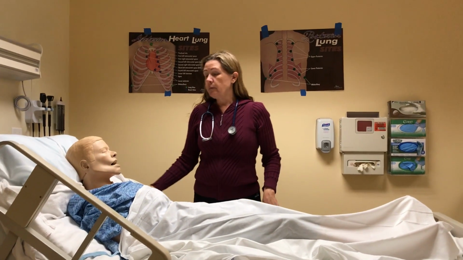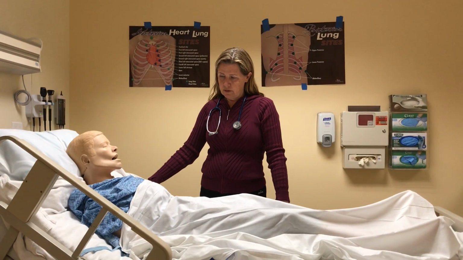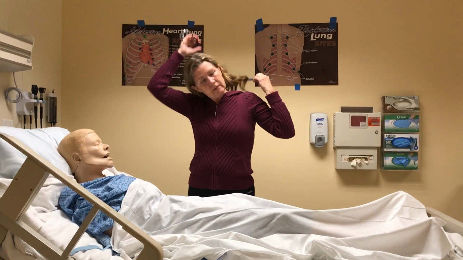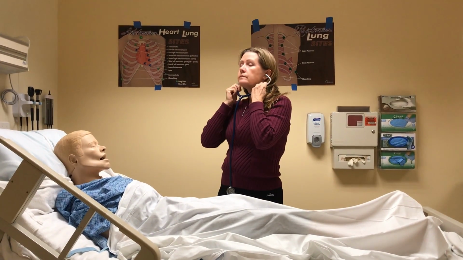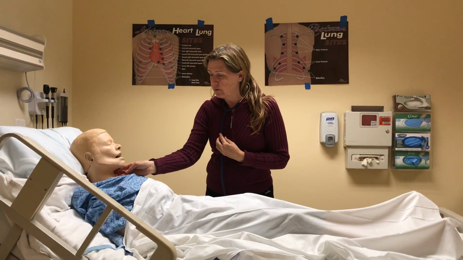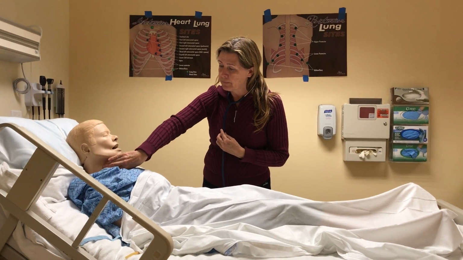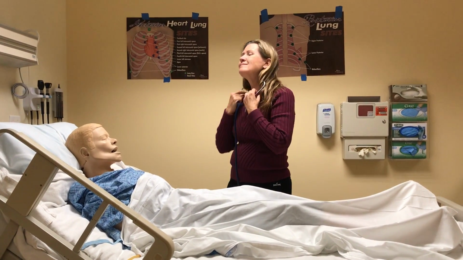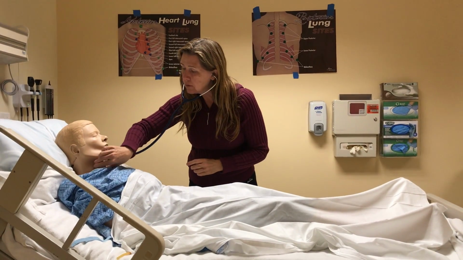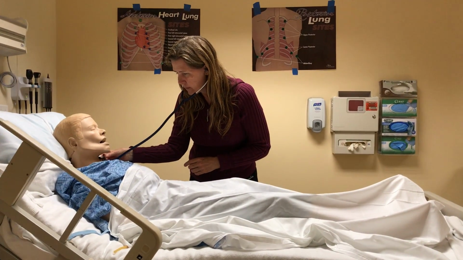Now I'm going to bring the patient up. Patient is already at a 45 degree angle, so I can look at the neck for JVD, jugular vein distension, and I see no pulsating. Now I can listen. First I would check the pulsation of the carotid artery, one side at a time. Now I will listen with the bell of my stethoscope for any swishing, number three, on both sides. Okay, I hear none.